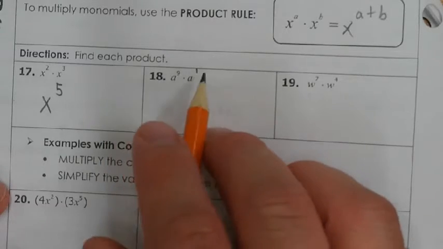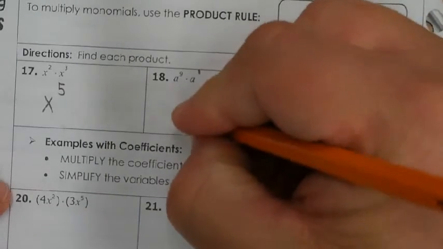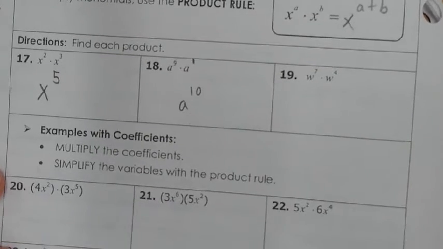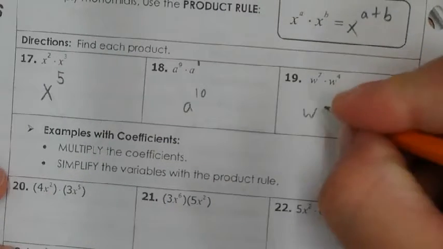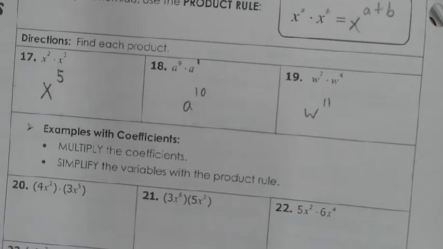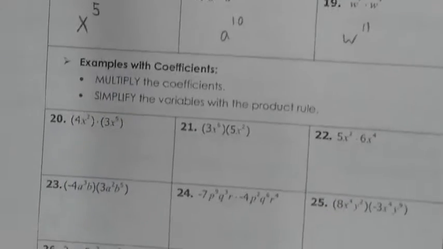So now we do 9 plus 1, and 9 plus 1 is 10. And then what's 19? W to the 11th. Questions about that? Does that make sense to everybody? Yeah. Okay. All right.